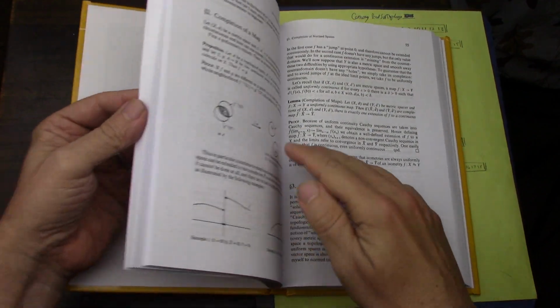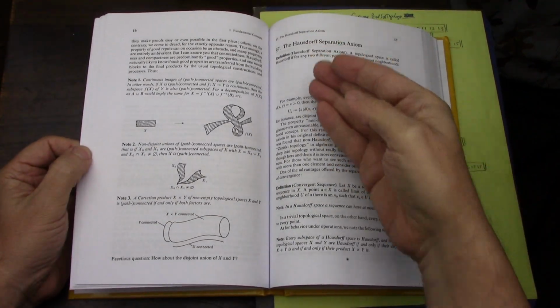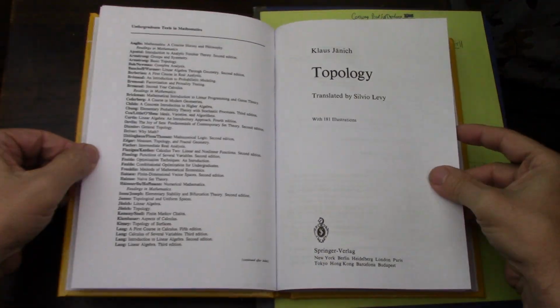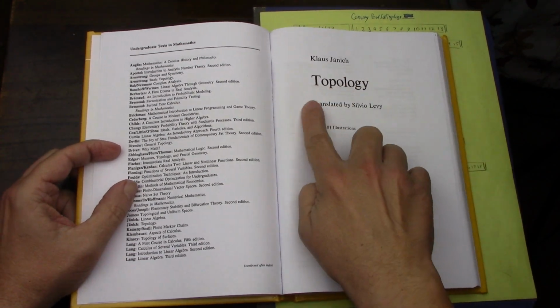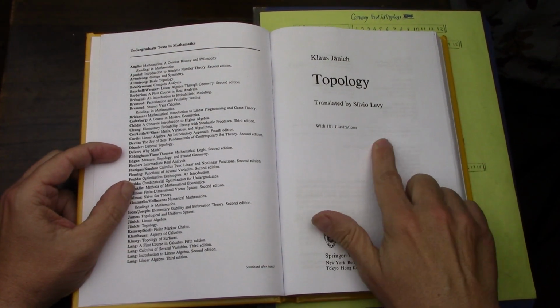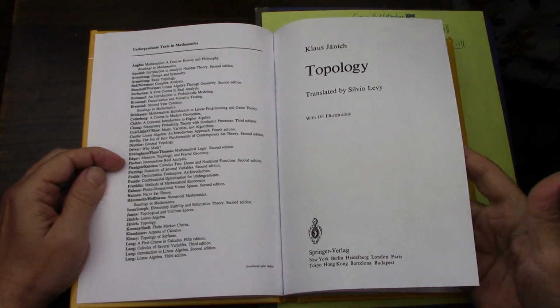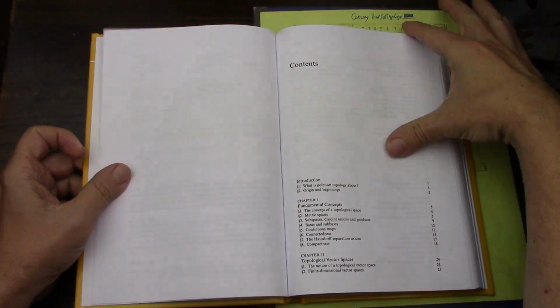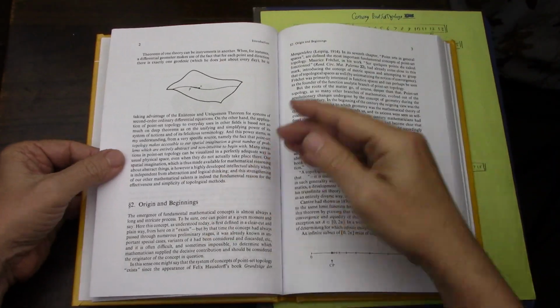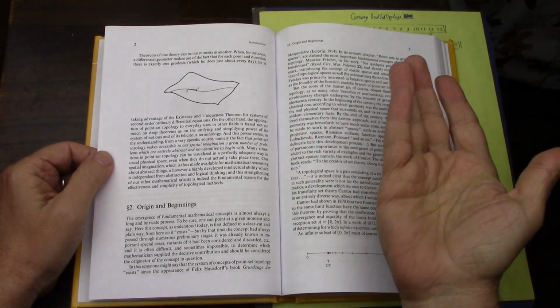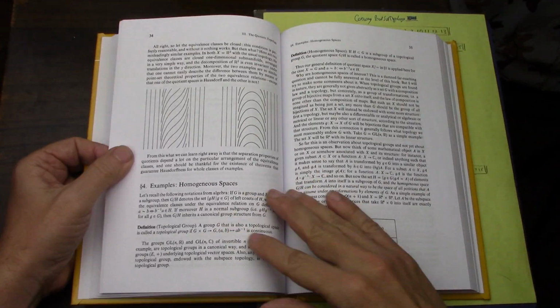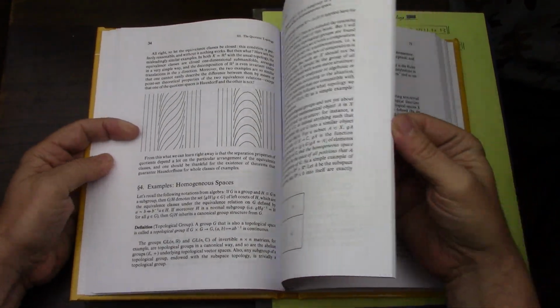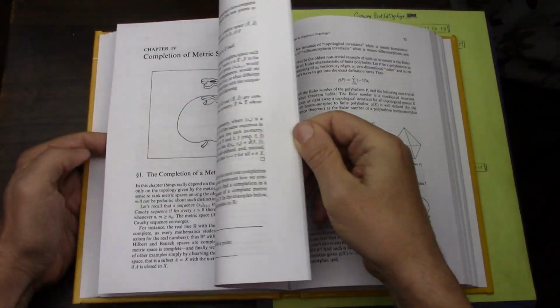And so while I'm enjoying reading this book, for example, this book, I'll just say what it is. This is Klaus Janich's topology book, I don't know how to pronounce that. It's translated from German by Sylvia Levy, and it is very well written. He writes really well, and of course, let's give credit to the translator. But this book I'm going to be using for, okay, why are we even doing this, and what's the point, and can you give me a nice diagram?